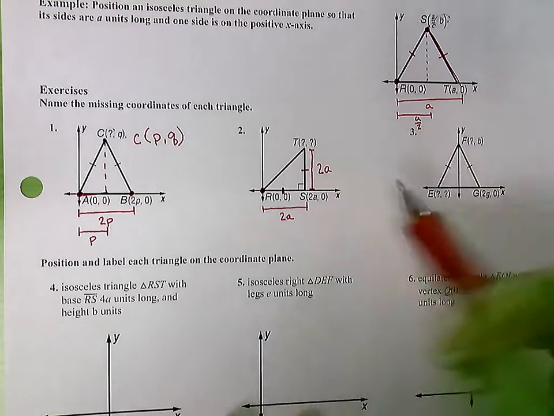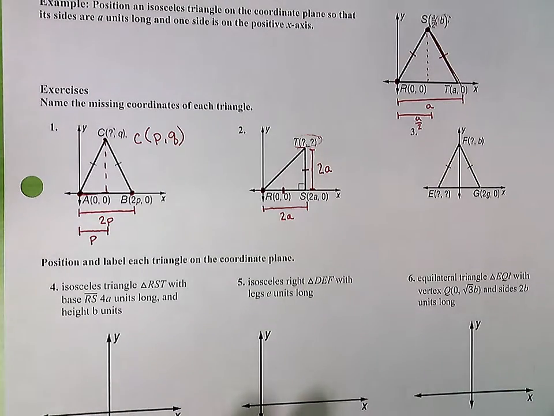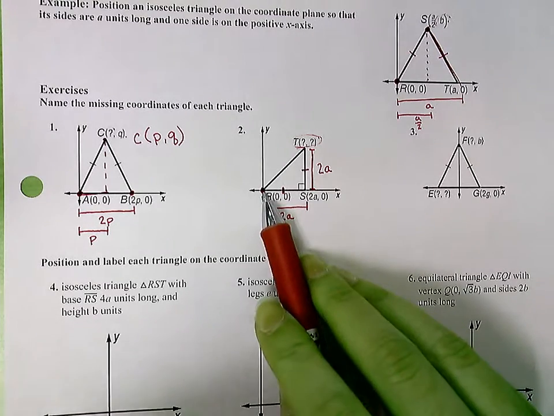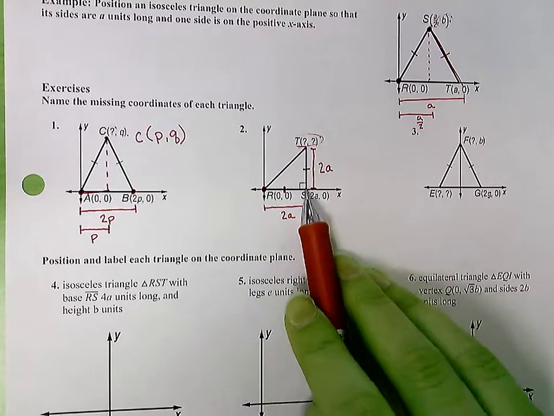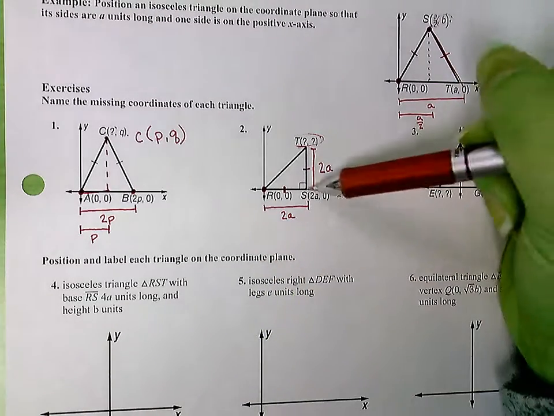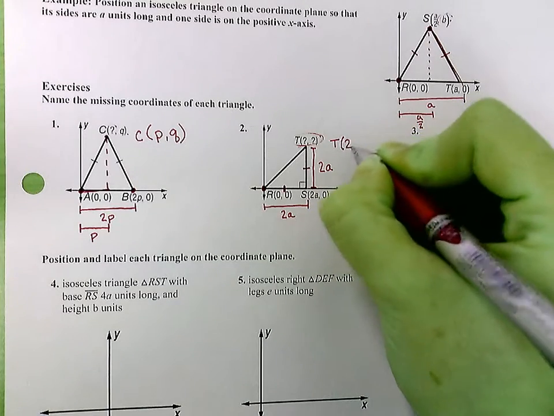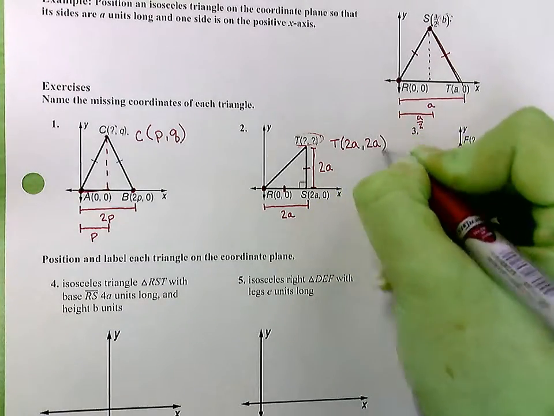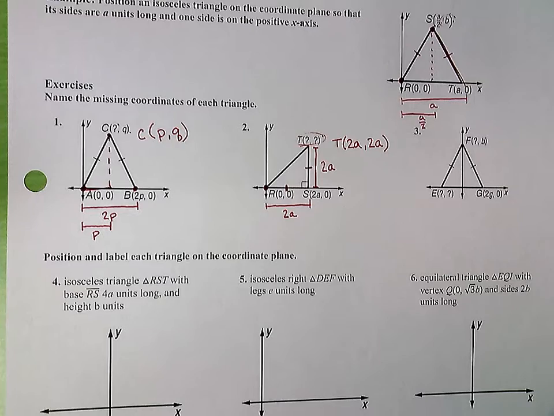So I need to find my point T right here. To find a coordinate point, you always start at the origin. I go right 2A. And how many do I go up? 2A. So T is at 2A, 2A. Questions on that one?